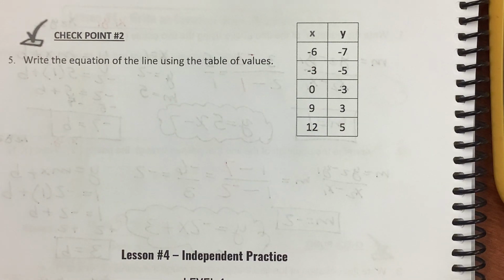Checkpoint 2, it's all you. Take a minute, do the problem, pause the video, and when you come back, we'll do it together. I bet you didn't pause the video. Come on, you got to do this. You got to try math in order to learn math.